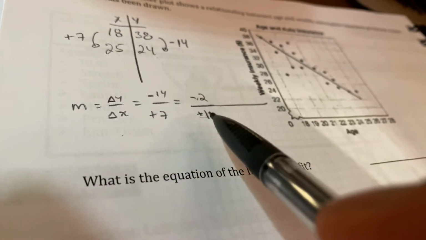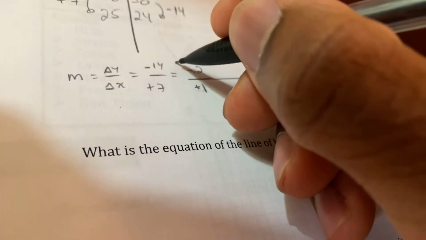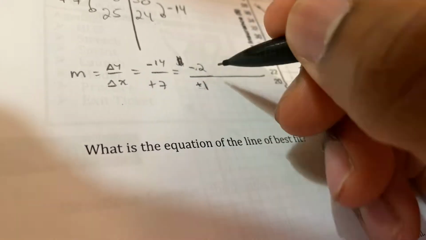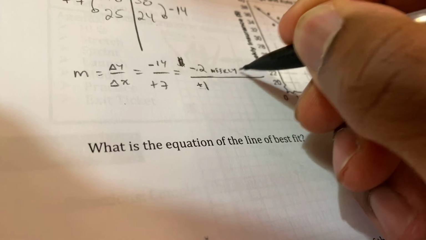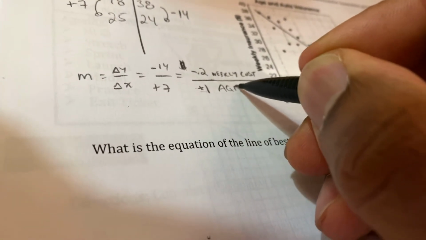What is going down by 2? What's increasing by 1, right? Yeah, for every $2, the weekly insurance goes down. Weekly cost, your age is going up by 1. So for every year you get older, your weekly cost is going down for insurance, right?